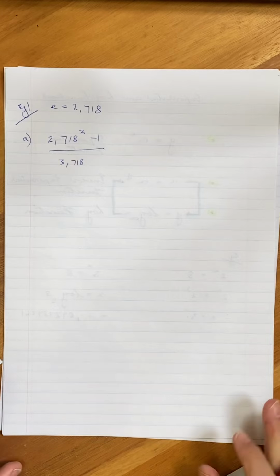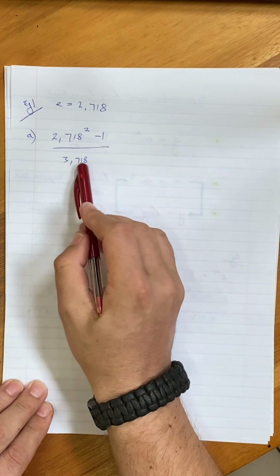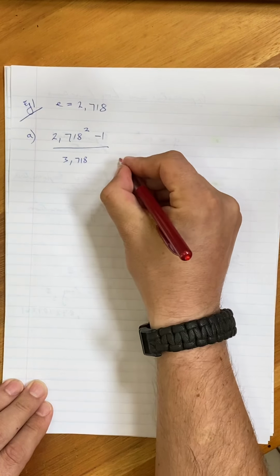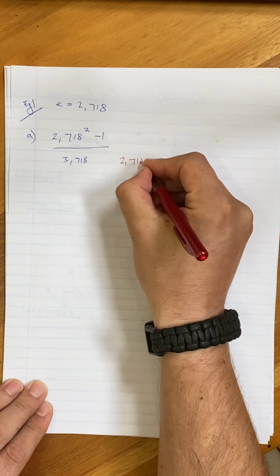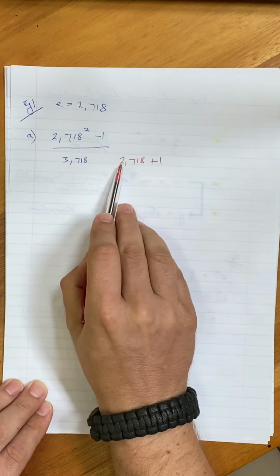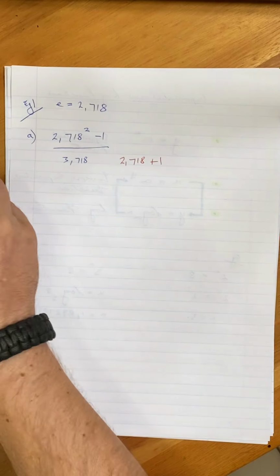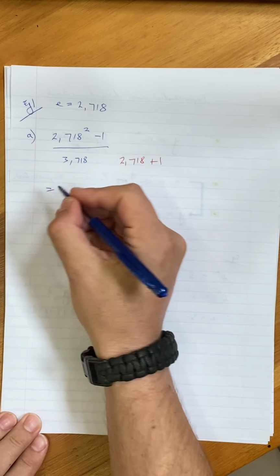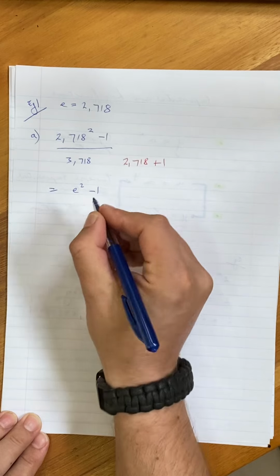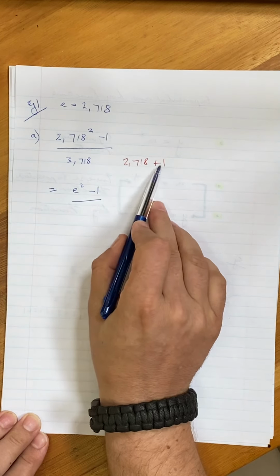Have a look here. We've got a 2.718, so I can change that to an E. What can I do with this one? I can see that I've taken 2.718 and added 1 to it, so that is E plus 1. So the whole thing changes to E squared minus 1 over E plus 1.